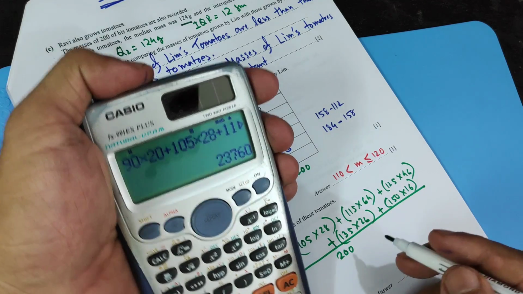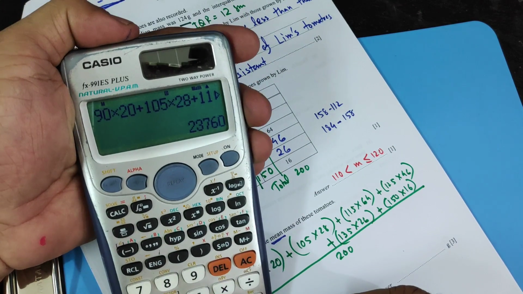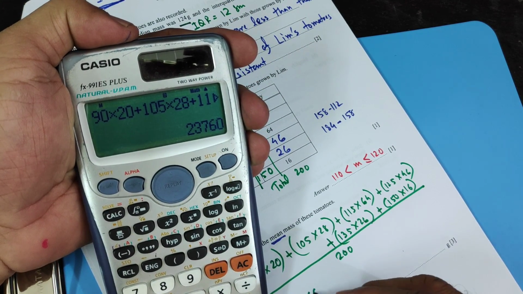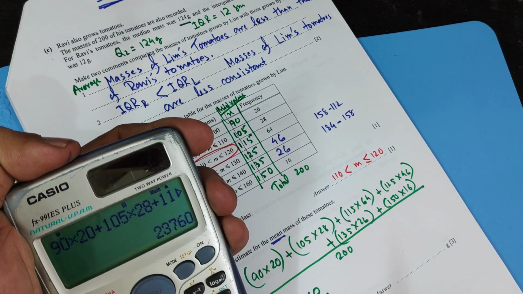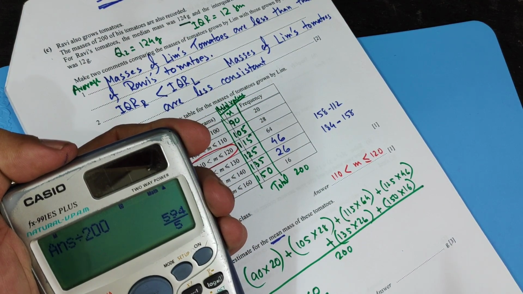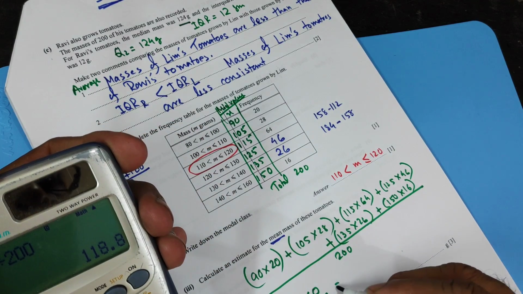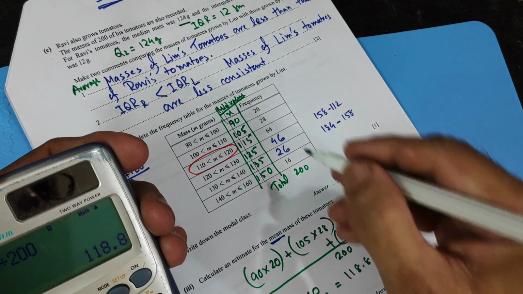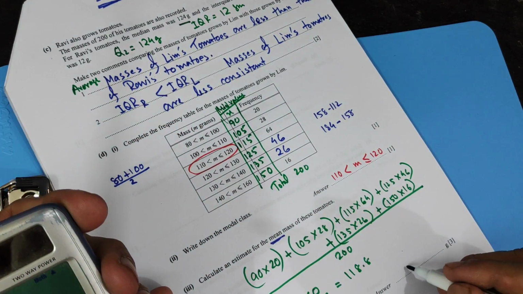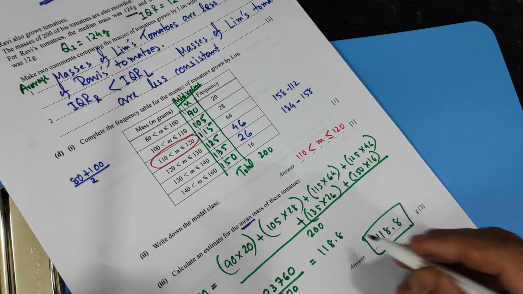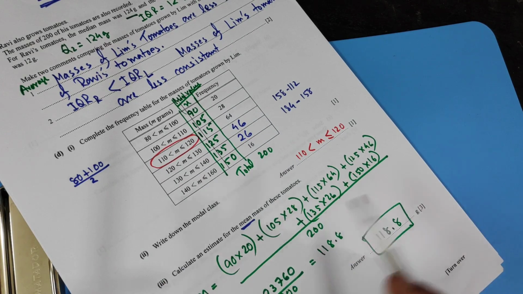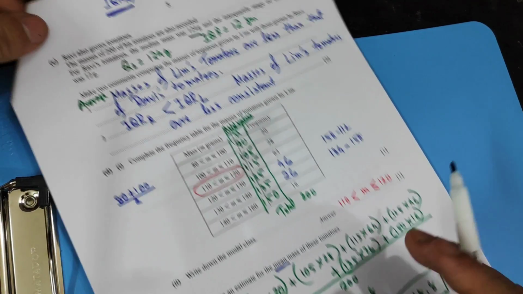That gives me 23,760, divided by 200. It's always better to check that once again. I got 118.8, which is close to the median number over here, so I think we are okay. So that's the average of these tomatoes' mass.